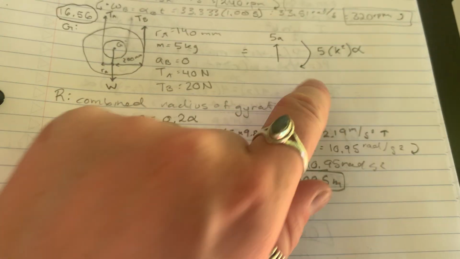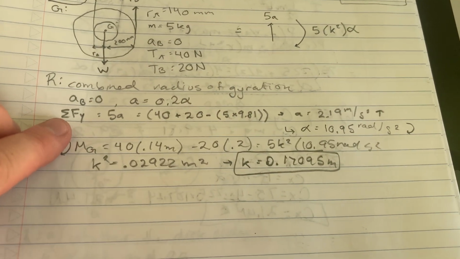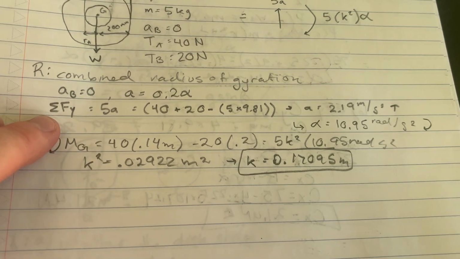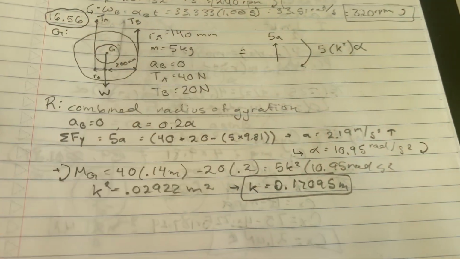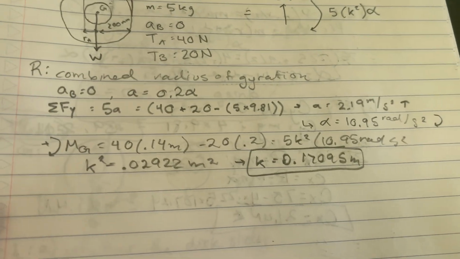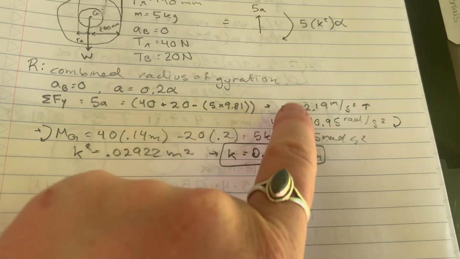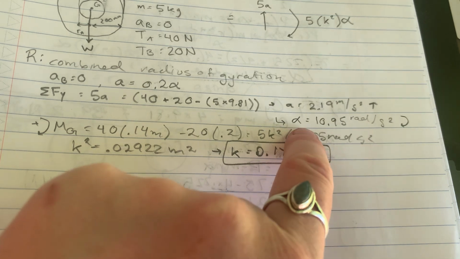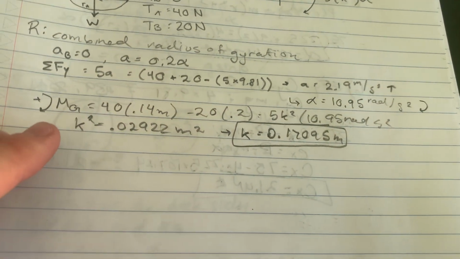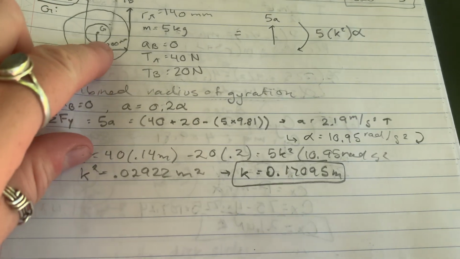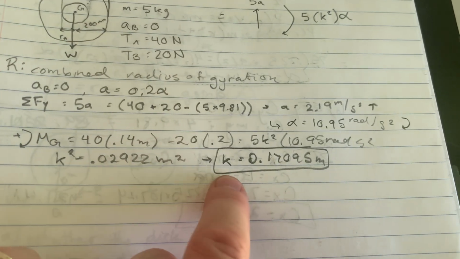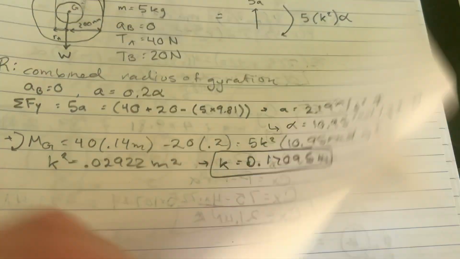So this equals this, and then we solve for sum of forces in the y direction equals 5a due to this, and then we can find the acceleration, and then from there we can find the angular acceleration. For the next part, we do the moment about the center and can find that k equals 0.17059.